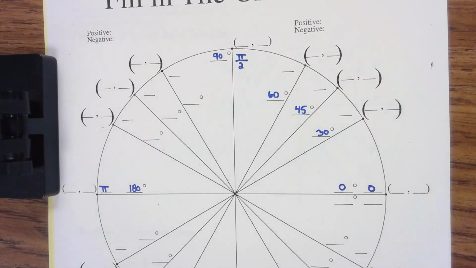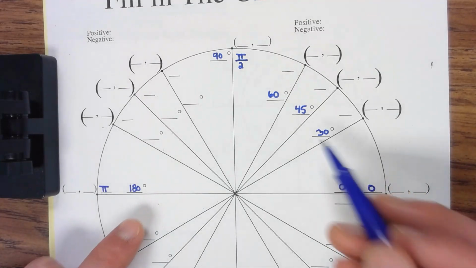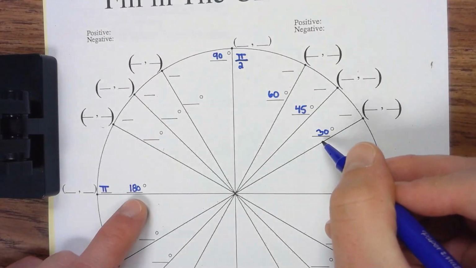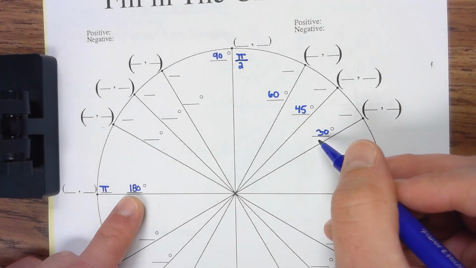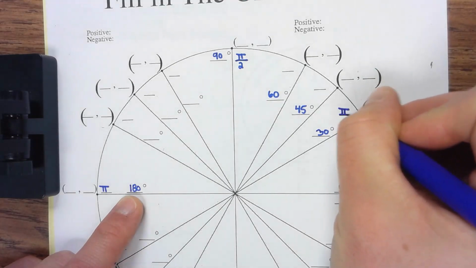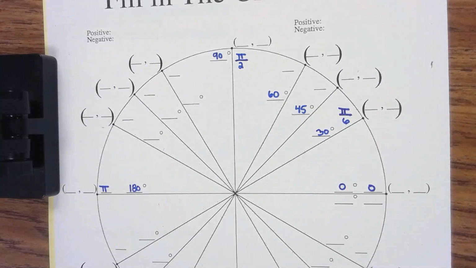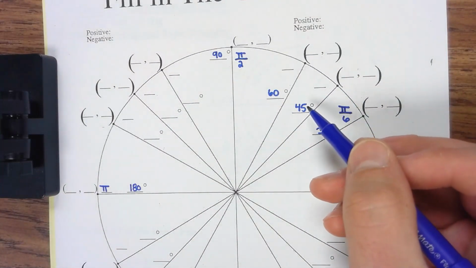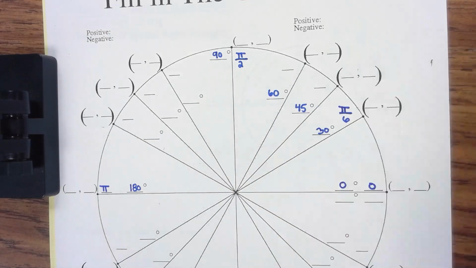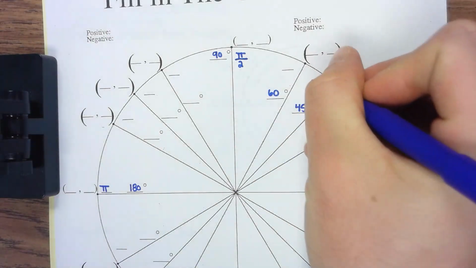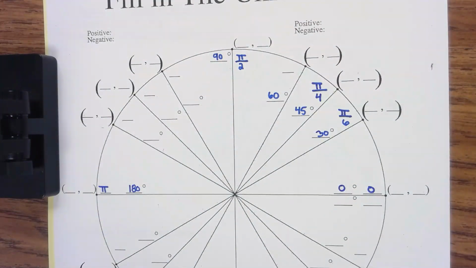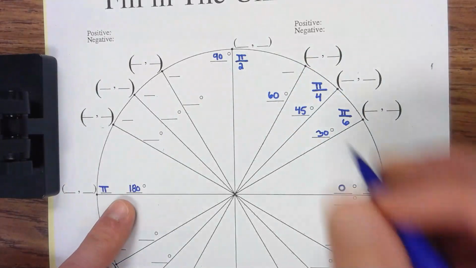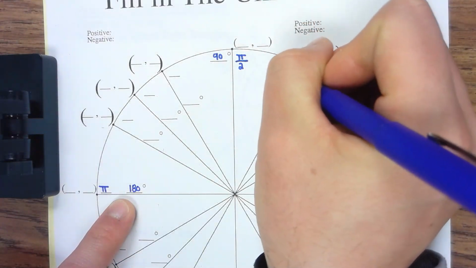Here's how I do the radian conversions. I don't take 30 degrees and do the full conversion in my head. I instead think about how many times 30 goes into 180. That's 6, meaning this is 1/6 of the way to pi, making this pi over 6 radians. Then I do the same thing. How many times does 45 go into 180? That would be 4, making this pi over 4. It's 1/4 of the way to pi. Then 60 degrees goes into 180 three times, so it's 1/3 of the way, making it pi over 3.